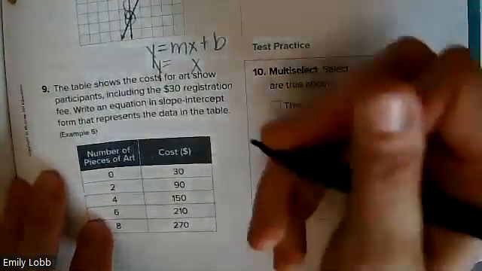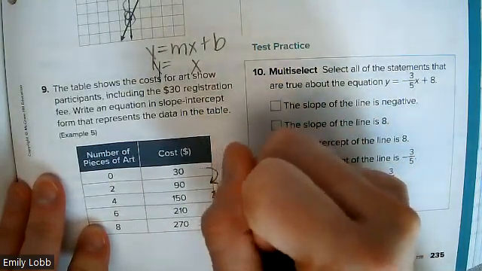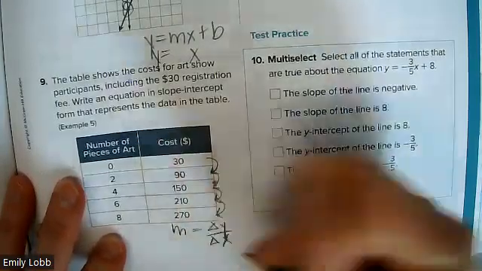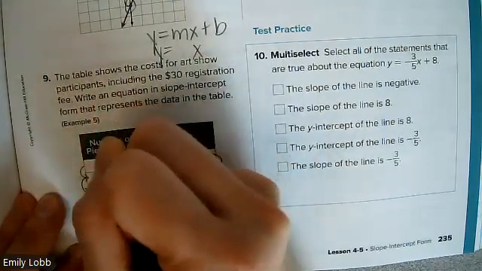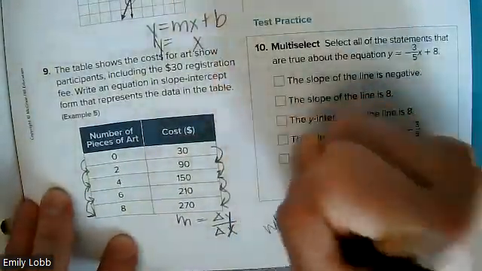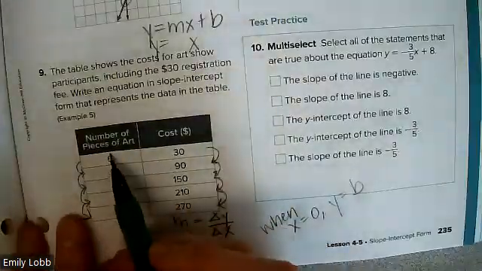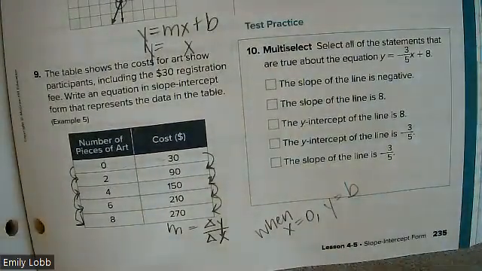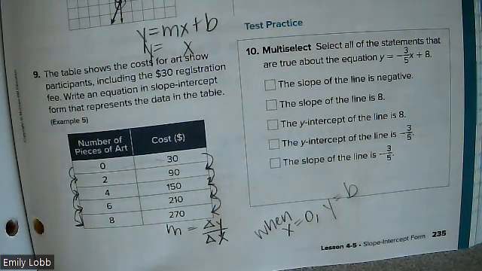This one, you're finding it from a table. So again, you're finding your change in y. Remember, your slope is your change in y divided by your change in x. And just like we wrote on the previous pages, when x is equal to 0, y is equal to b. That's how you're going to figure out what b is. Look here. And you're putting it in the form y equals mx plus b. Okay, so this should be pretty quick. 1 through 10 on 235.